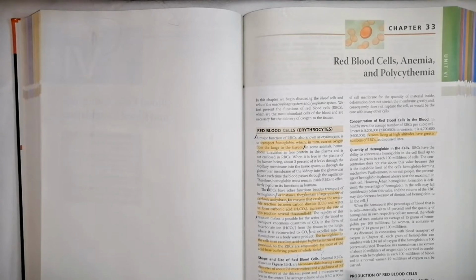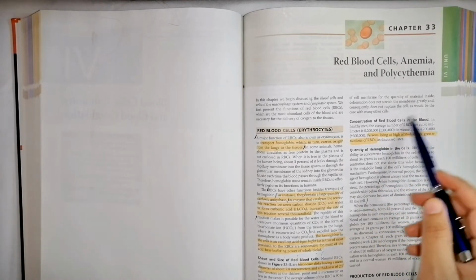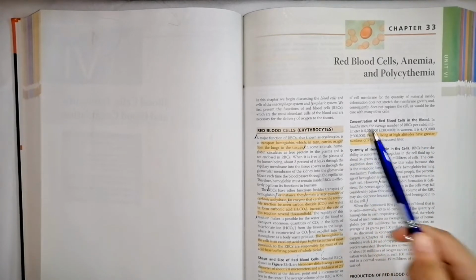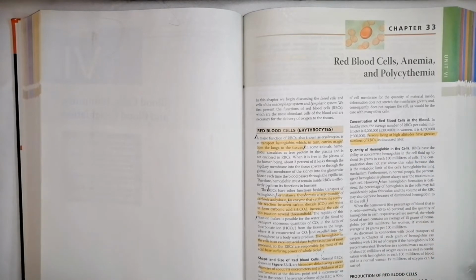Shape and size of RBCs: they are biconcave discs with a diameter of about 7.8 micrometers and a thickness of 2.5 micrometers. The shape of RBCs can change remarkably as they squeeze through the capillaries. So when they are moving around in your body, they can change shape and size to just fit into the capillaries. Concentration of RBCs in the blood: a person living at high altitude will have a greater number of RBCs. We're going to discuss this later.